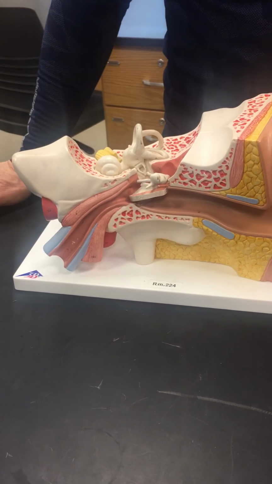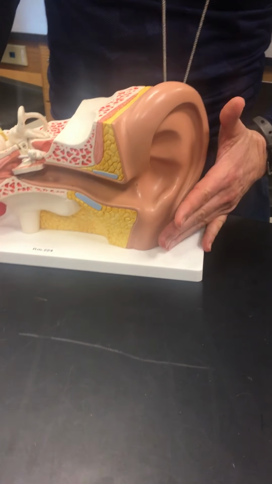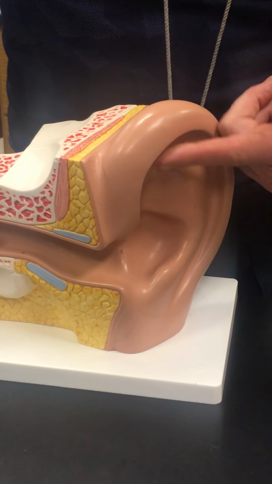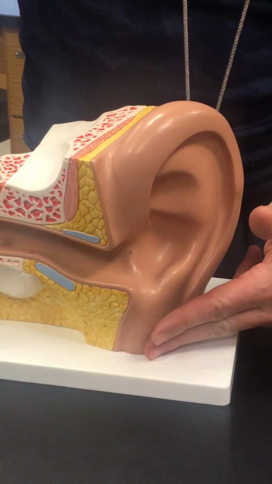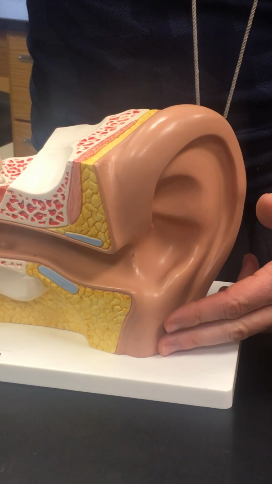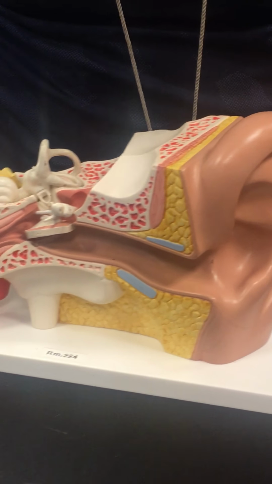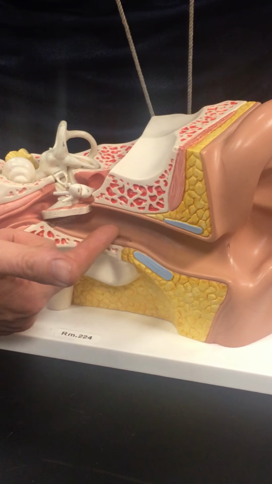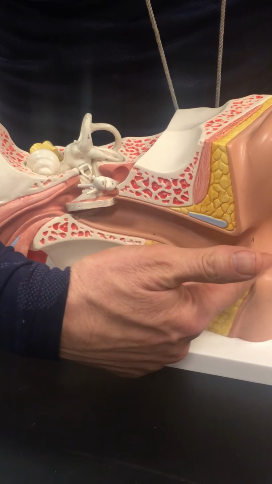So the outer ear, oreja, or auricle, you think of ear. This is called a pinna or auricle. We have the helix, and we have the lobule, which is kind of the lobe, which everyone's a little different there. Here's the external auditory canal. It's external because it's opening to the outside.